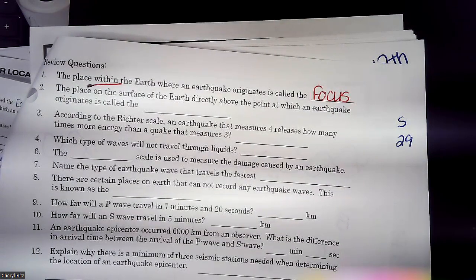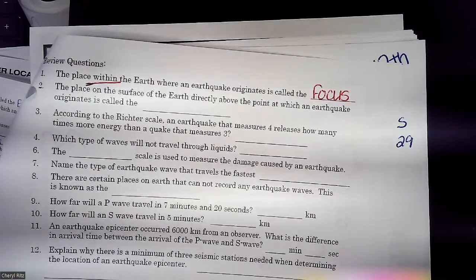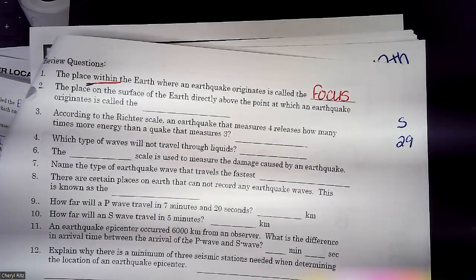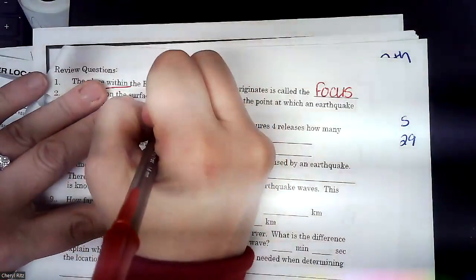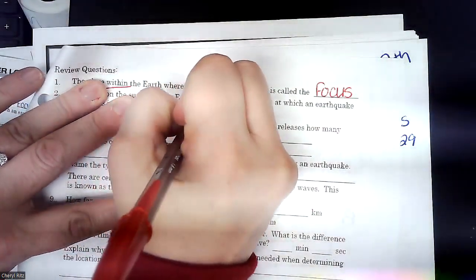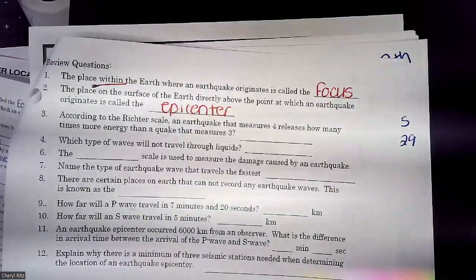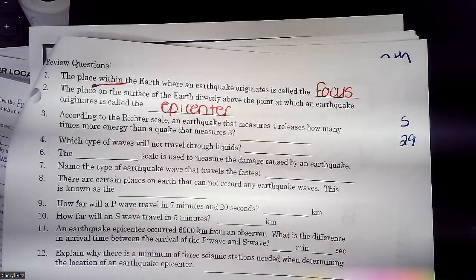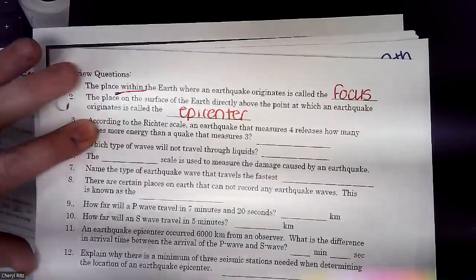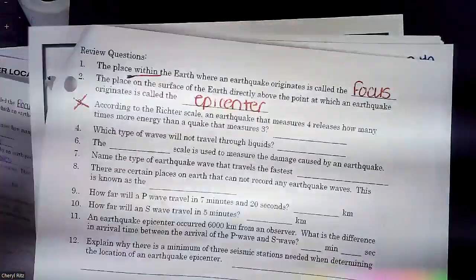Question 2 is similar but slightly different. A place on the Earth's surface directly above the point at which an earthquake originates is called, that is the epicenter. So you do just basically need to know that the epicenter is, we refer to it as, where the earthquake happens. So it's where the P and the S waves start out on a map. I did say that you could skip question 3.